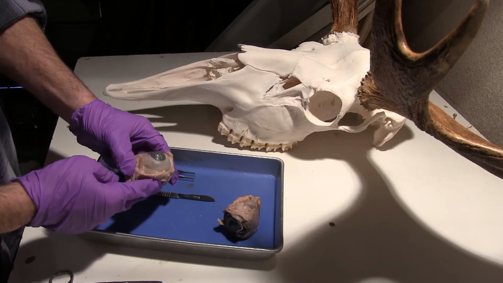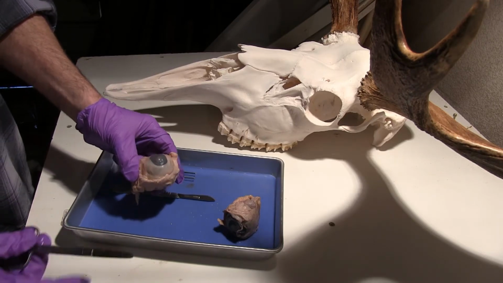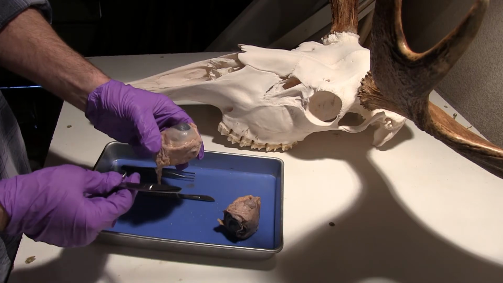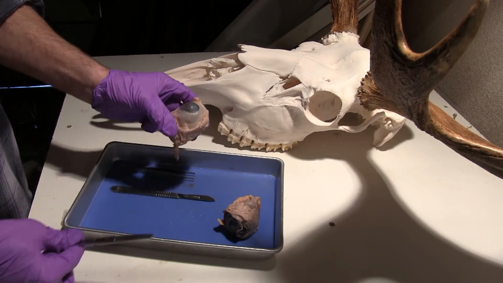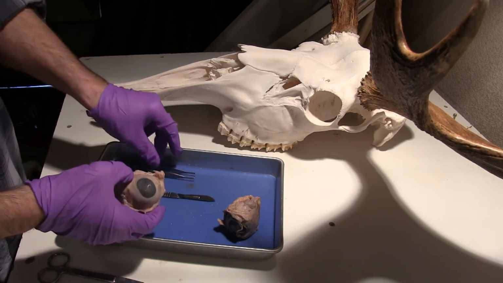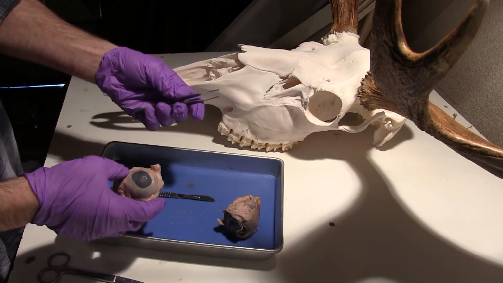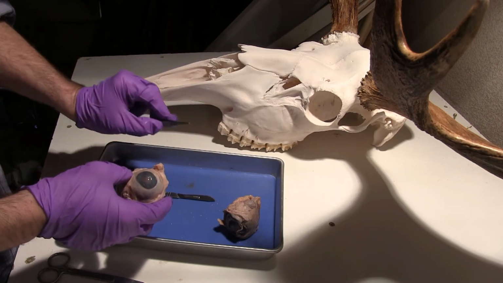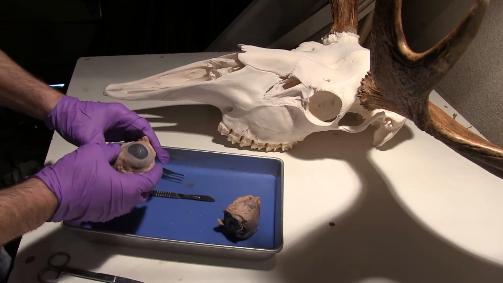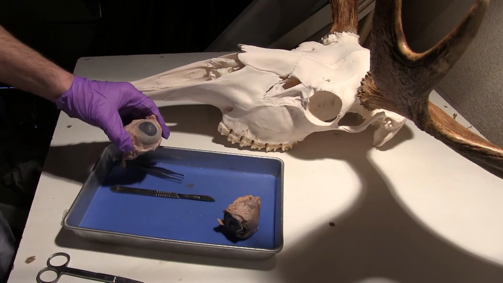This is a pretty simple dissection today, but I'm going to use mainly a scalpel and scissors. This is actually one of the easiest ways to open up the eye once you have an incision. And then I'll probably use this little tweezers here to pull some things apart and to point at some things. And those are my main tools for today.